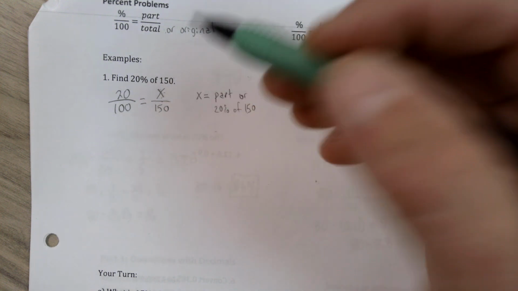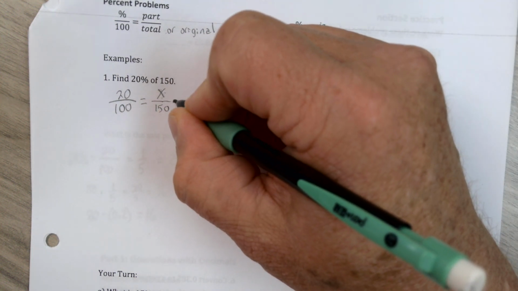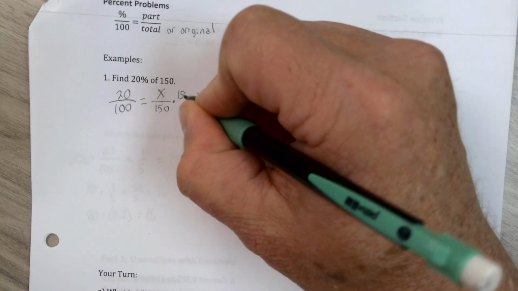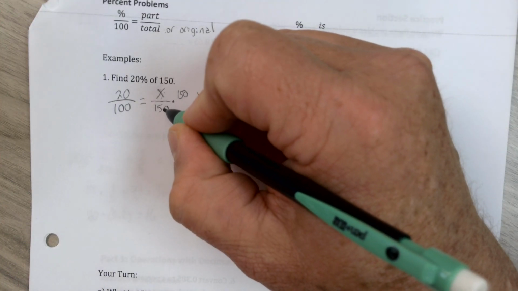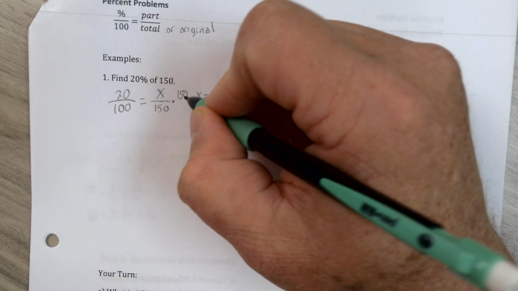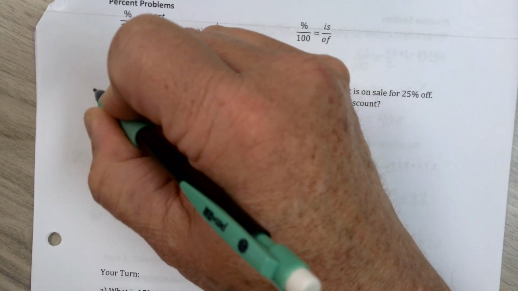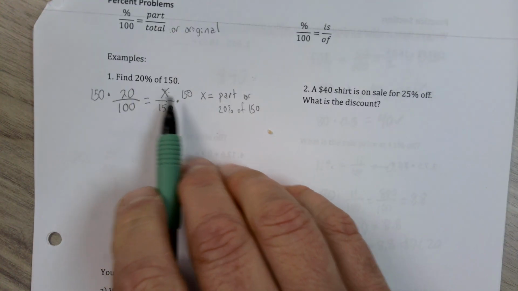If you said multiplication, you're correct. So multiplication and division are opposite. So if I multiply by 150 on this side, this should cancel this division of 150 since they're opposite operations. But if I multiply it here, I have to do it on the other side as well. So I'm going to multiply 150 on both sides.